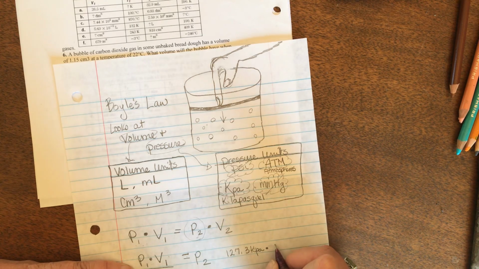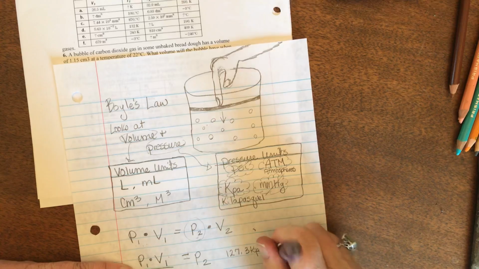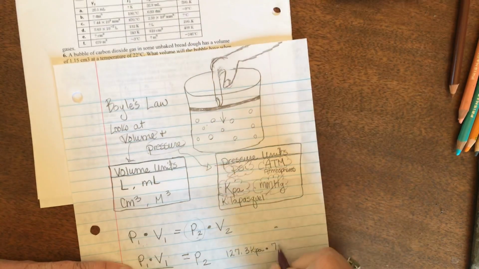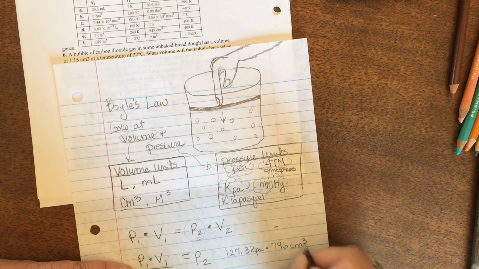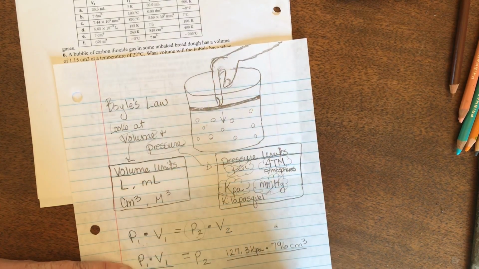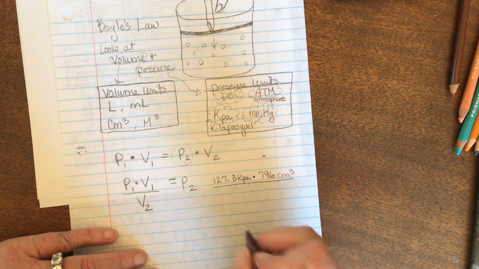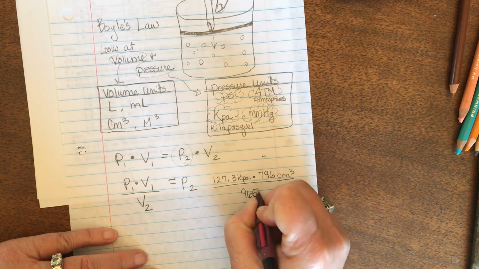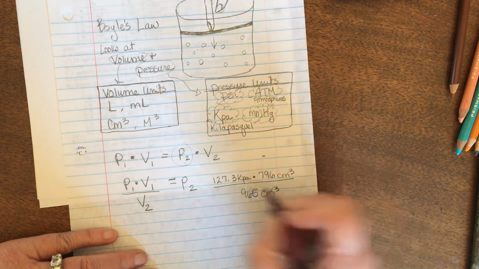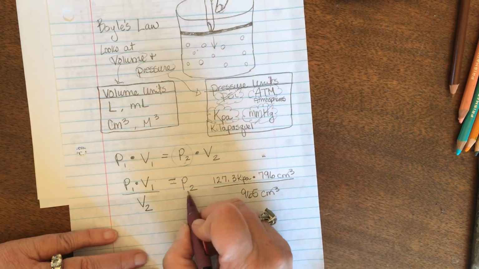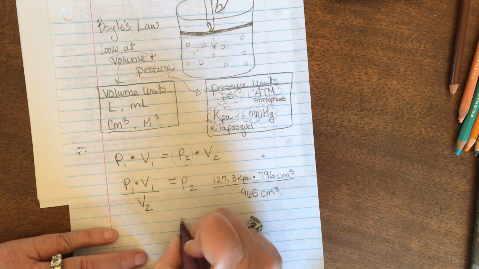So that is multiplied by V1, which in this case is 796 centimeters cubed. And then all of that will be divided by V2. And V2 in this case, we can see is 965 centimeters cubed. So these units will cancel, leaving us with a kilopascal for our P2.